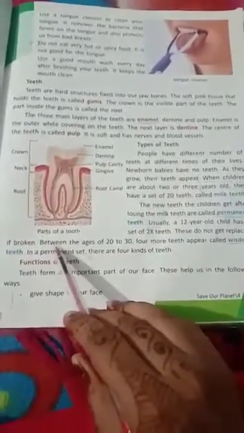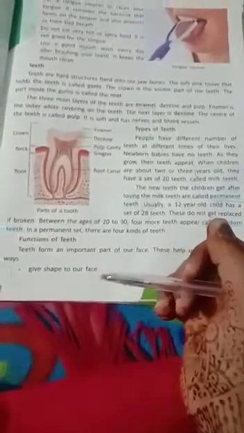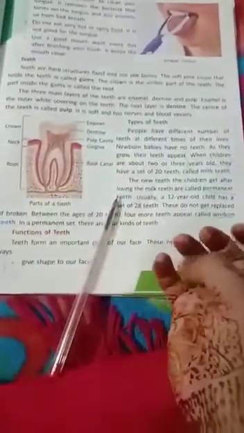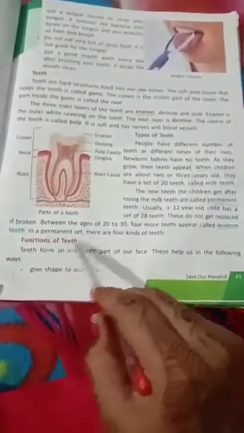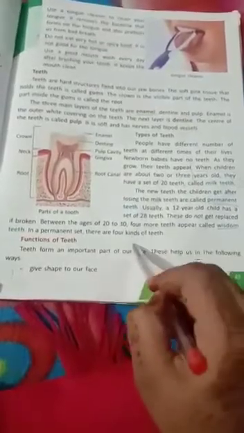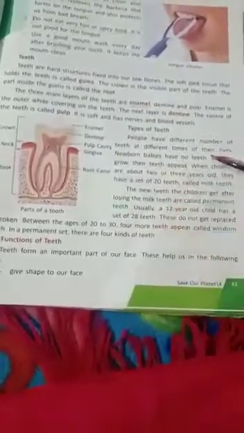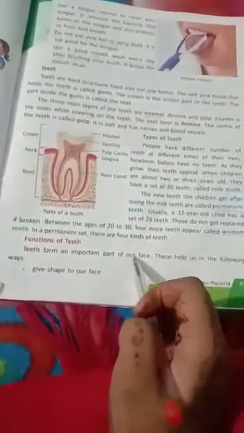Between the ages of 20 and 30, 4 more teeth appear in our mouth, and those teeth are called wisdom teeth. So in a permanent set there are 4 kinds of teeth. Firstly we read about types of teeth. Only 2 types: milk teeth and permanent teeth. Now here the function of the 4 kinds of teeth.